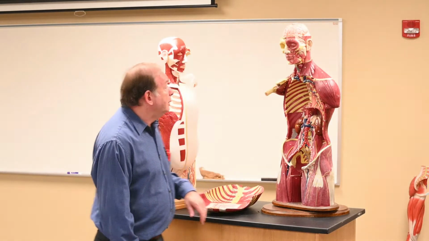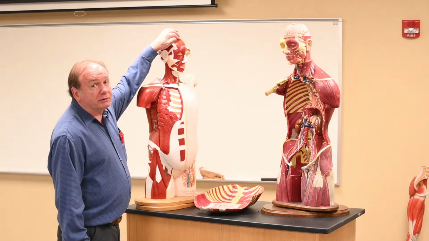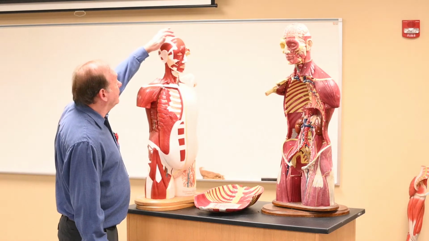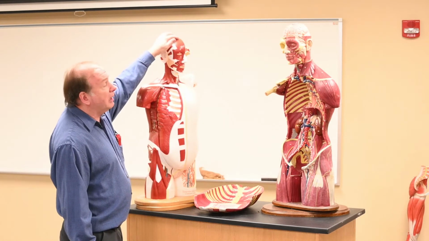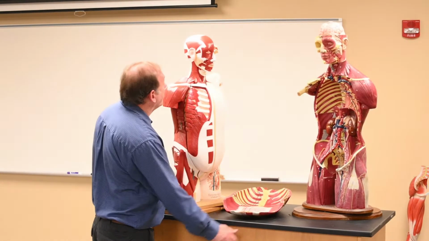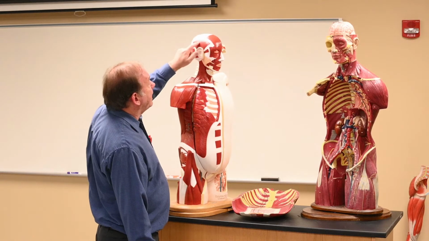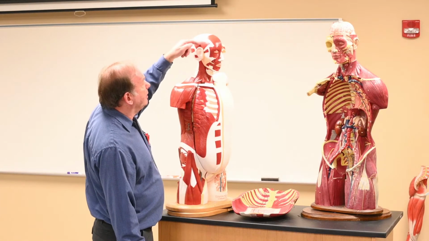Now for the muscles of the torso models. Beginning with the head here, we have that muscle that includes a belly on the frontal bone and one on the occipital. It's the occipitofrontalis muscle. Next, we have the temporalis muscle. It's above the ear on the side of the head.